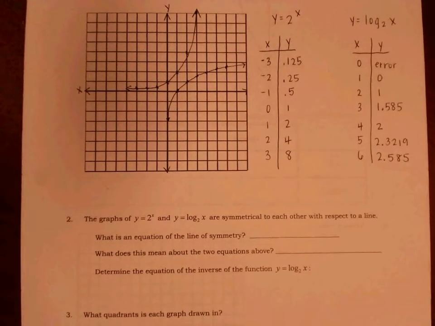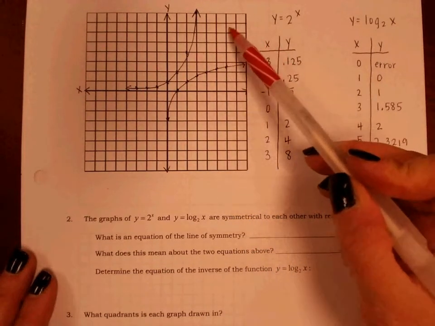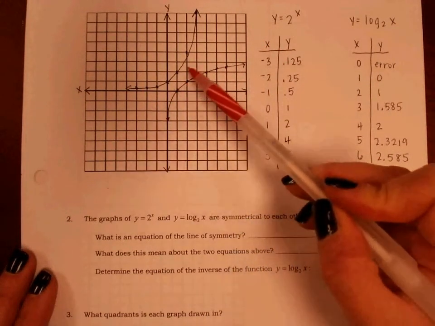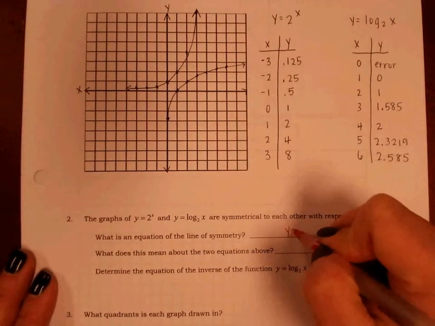Well, I'm hoping that you guys recognize something that we talked about in the functions chapter. There seems to be a line of reflection that's cutting through the middle right here. And hopefully you guys are thinking to yourselves that you know what the equation of that line is. It's actually the line y equals x.